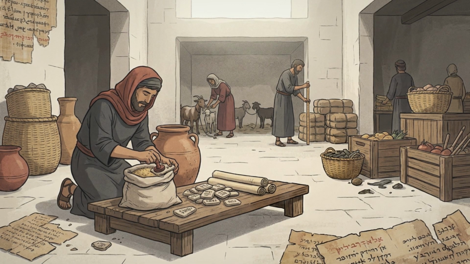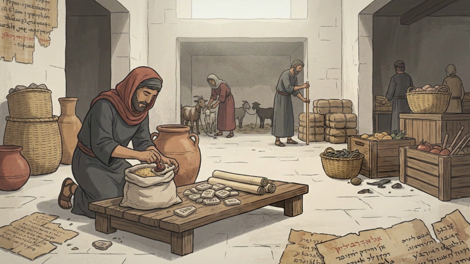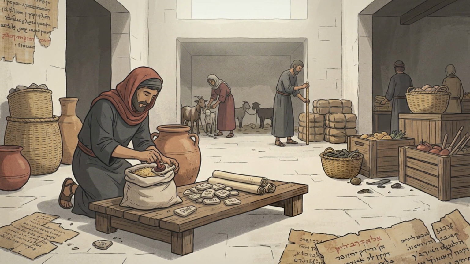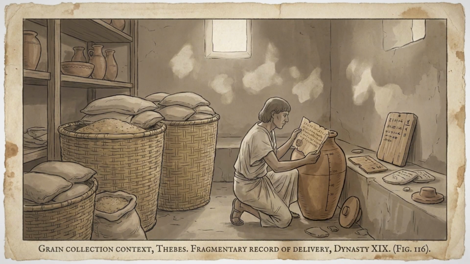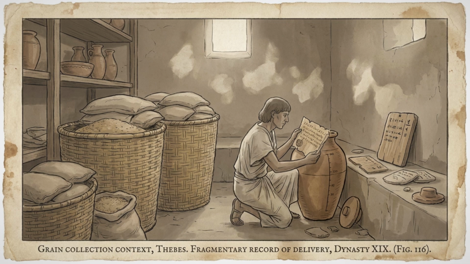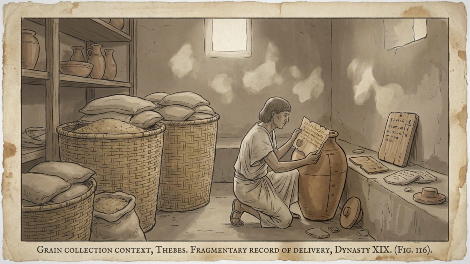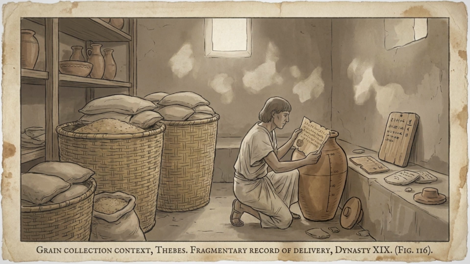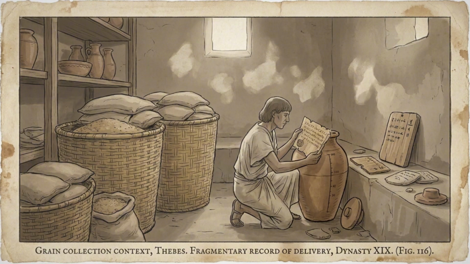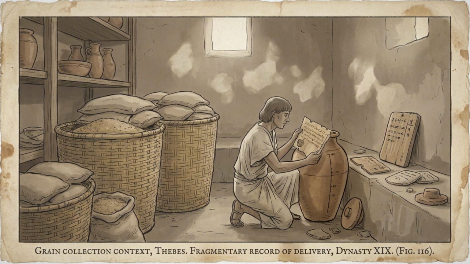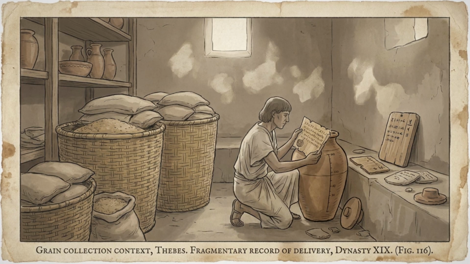A mark, a label, or a list has meaning because it is attached to something. A jar may contain a commodity. A storage room holds goods. A work group receives provisions. A record preserves a quantity or assignment. Keeping these connections visible prevents administration from becoming an invisible layer floating above the places already visited in this journey.